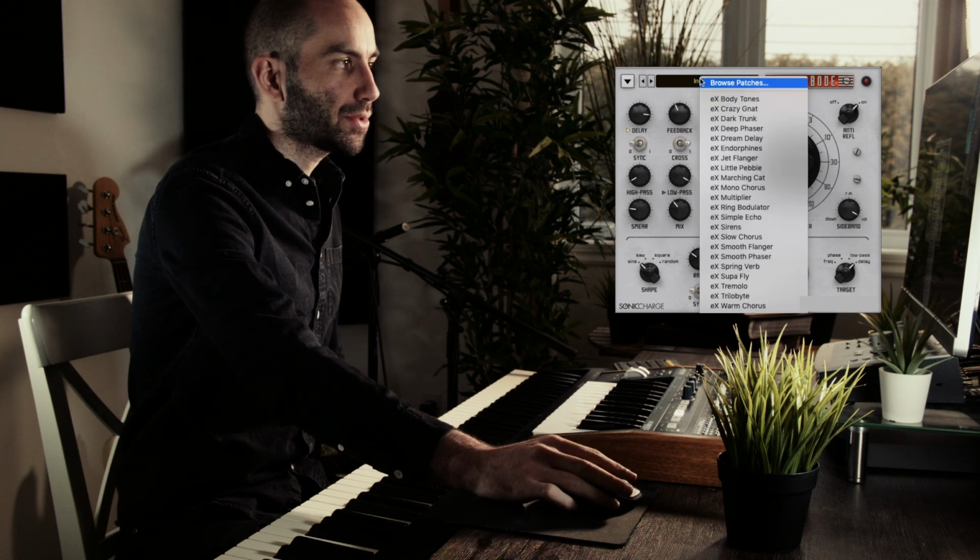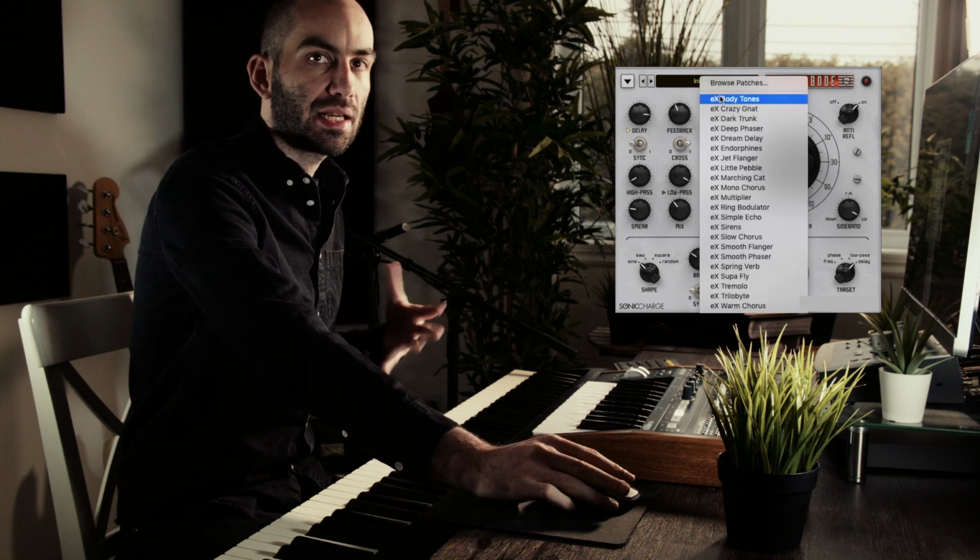All right, so that covers all the controls on the front panel here. So now I'm just gonna browse through a bunch of the different presets and kind of improvise some stuff.